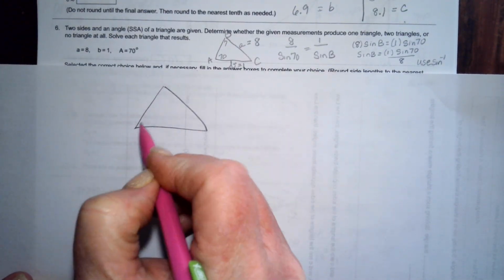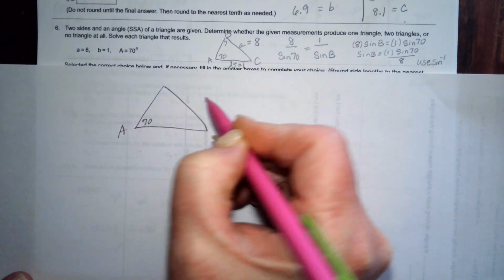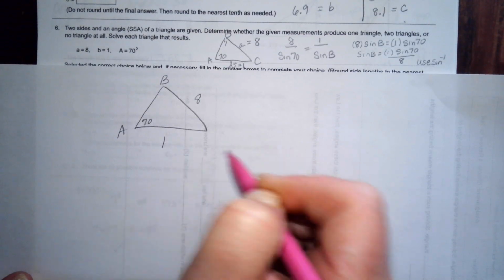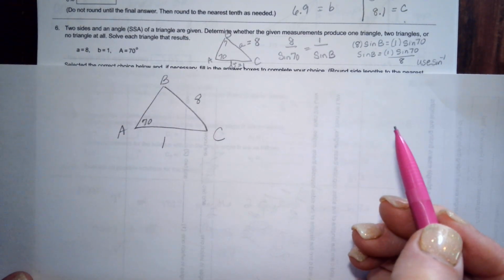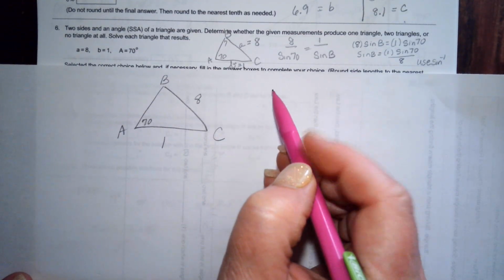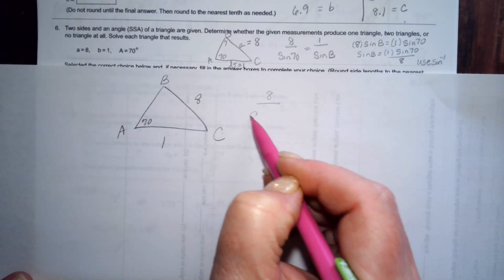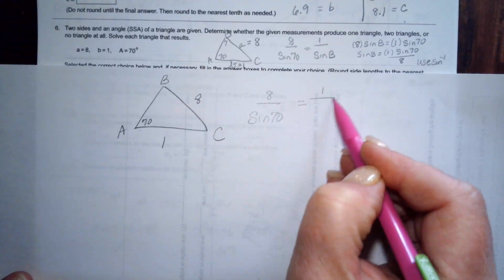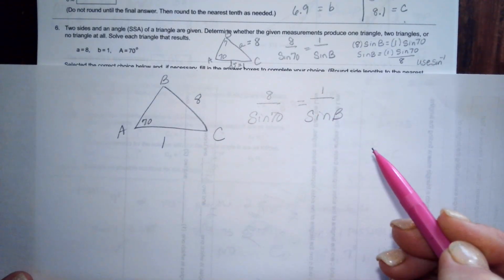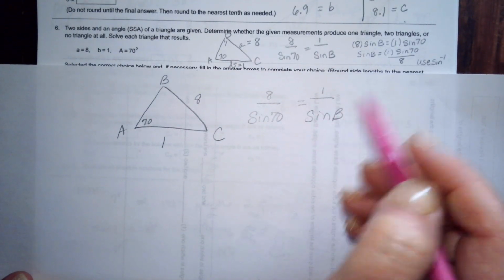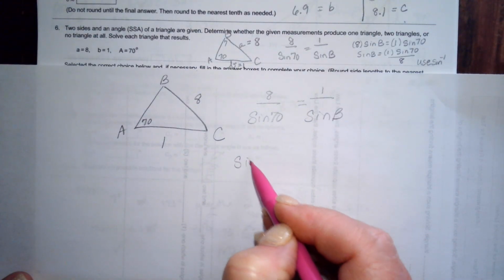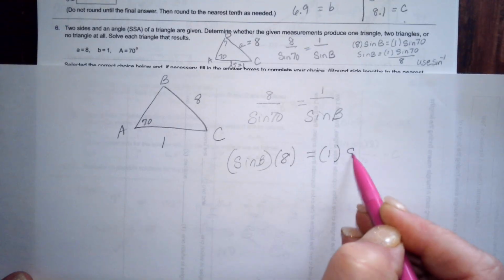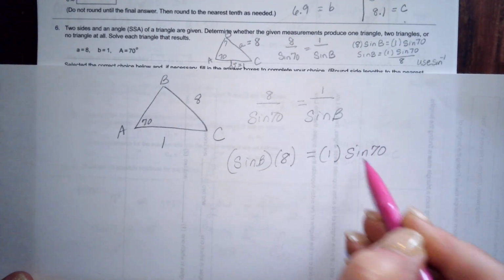I have a triangle. A is 70, side a is 8, b is 1, and there's C. And I'm going to start with 8 over the sine of 70 is equal to 1 over the sine of B. When I use my cross products, I'll have the sine of B times 8 is equal to 1 times the sine of 70.